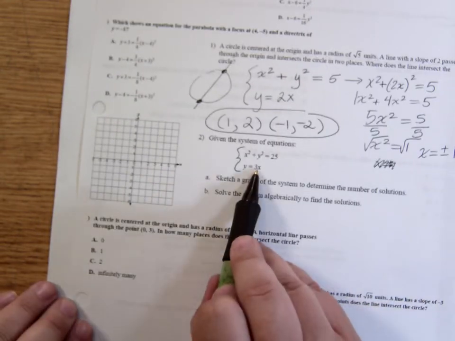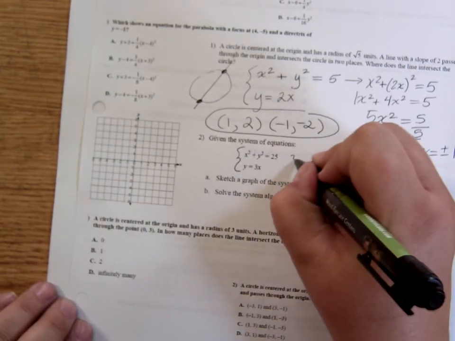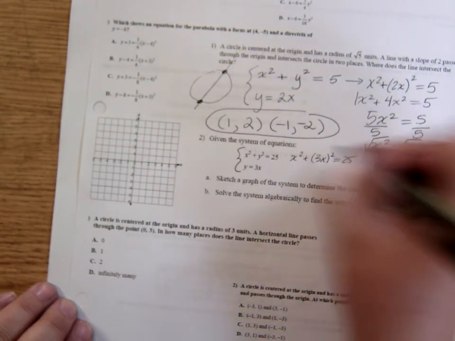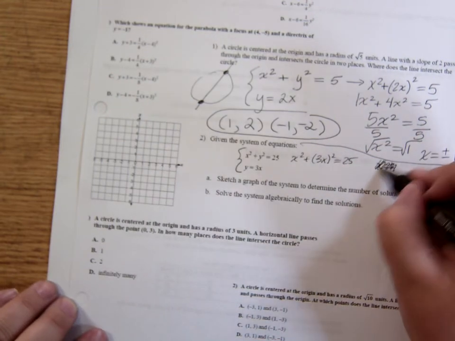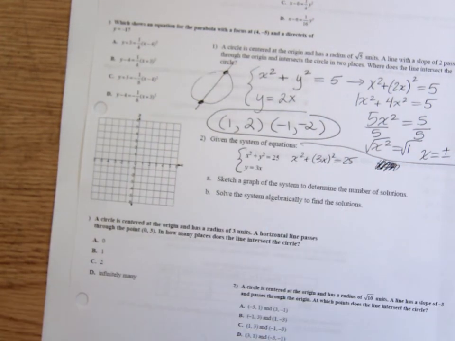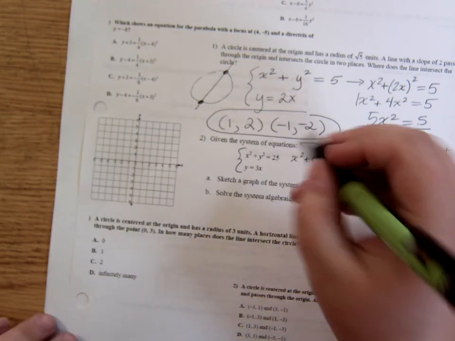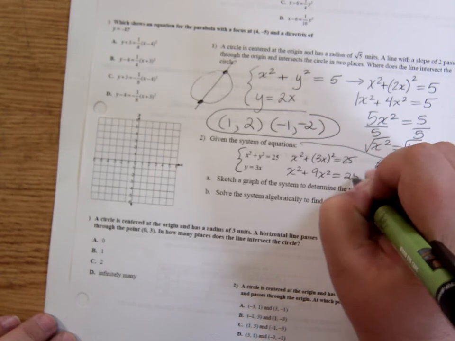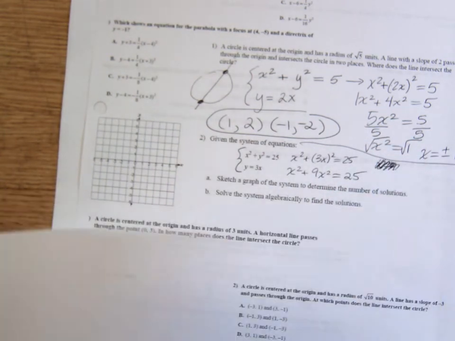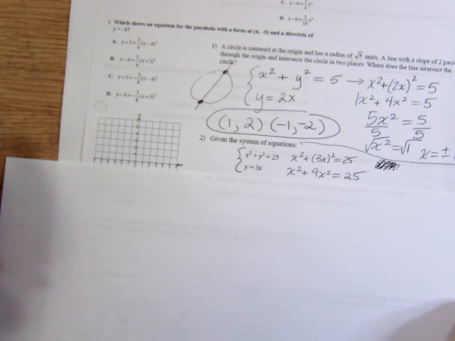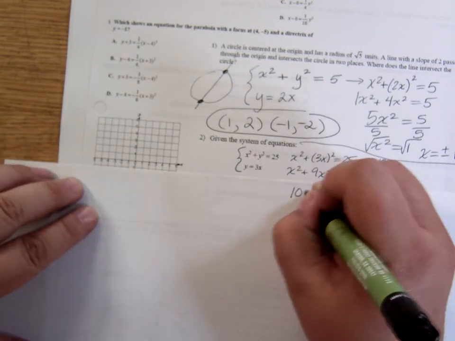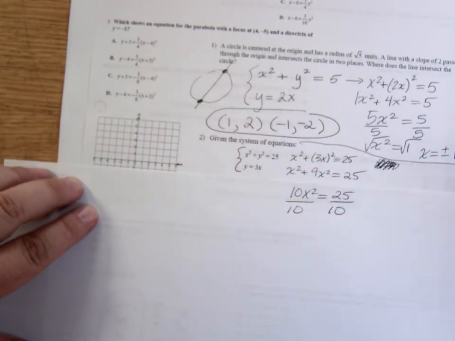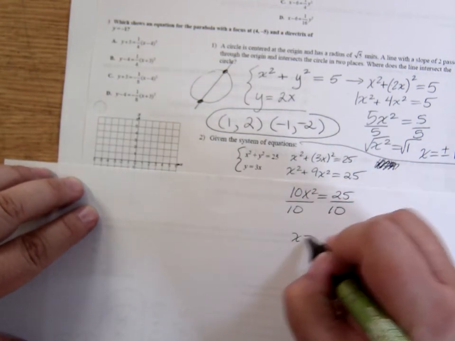So I'm going to plug in 3x in place of y. So I have x squared plus 3x squared equals 25. 3x squared is 3x times 3x, so that's 9x squared. So I've got x squared plus 9x squared equals 25. And I do need my extra paper this time. So this is 10x squared equals 25. Divide both sides by 10. And now I have x squared equals 25 over 10.